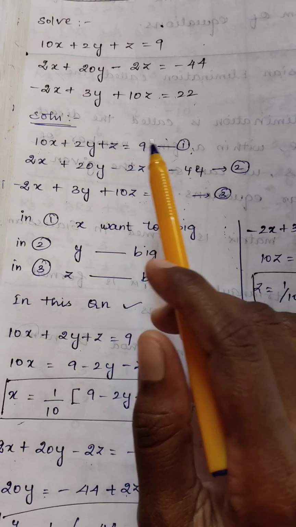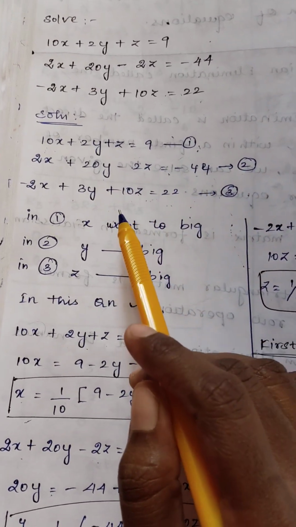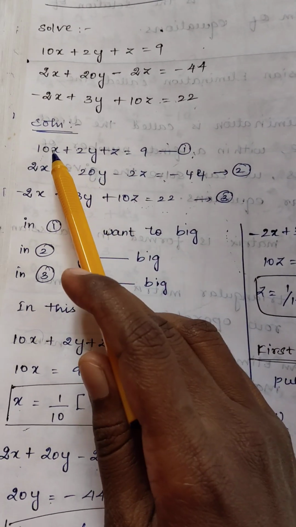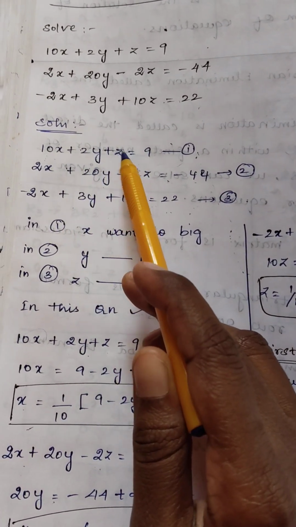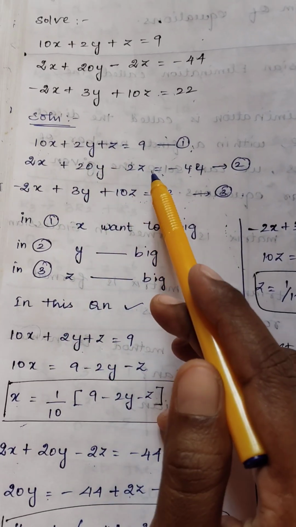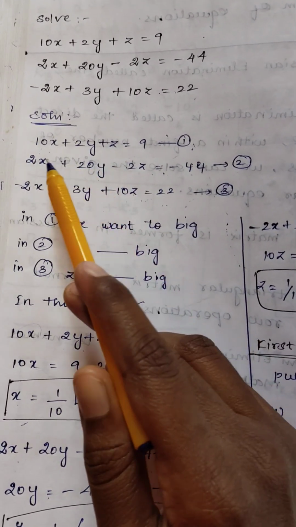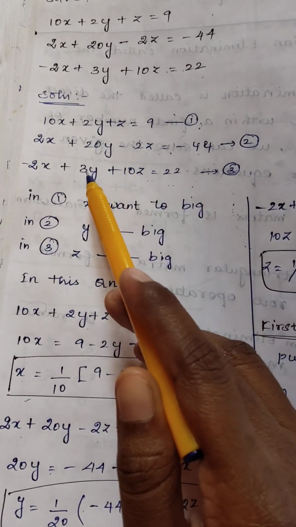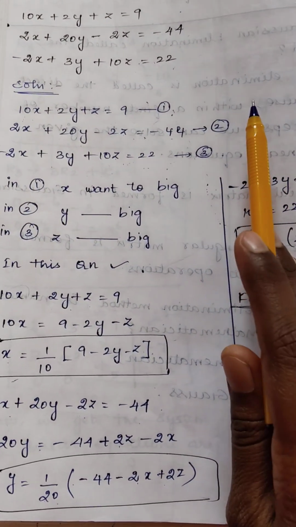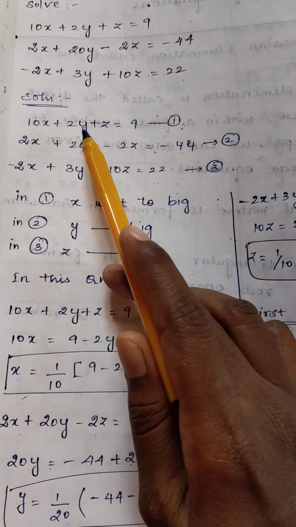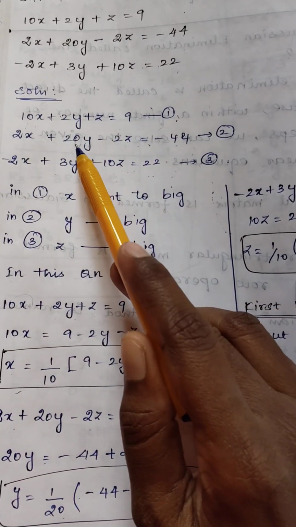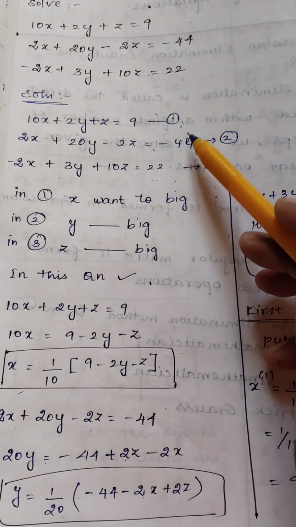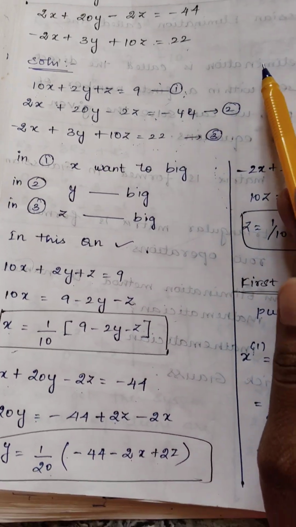Solution. The first equation is the first one, the second equation is the second one, and the third equation is the third one. Here in the first equation, the x coefficient must be bigger than the other two coefficients. In the second equation, the second coefficient must be greater than the other two. In the third, the third coefficient must be greater than the other two. As per this, 10 is greater than the other two, 20 is greater than the other two, and 10 is greater than the other two. So finally, the three equations are verified.